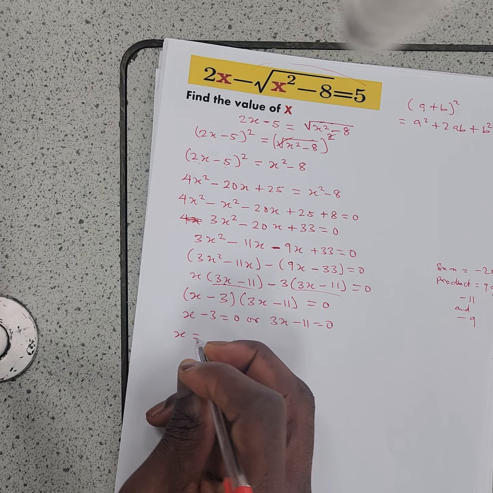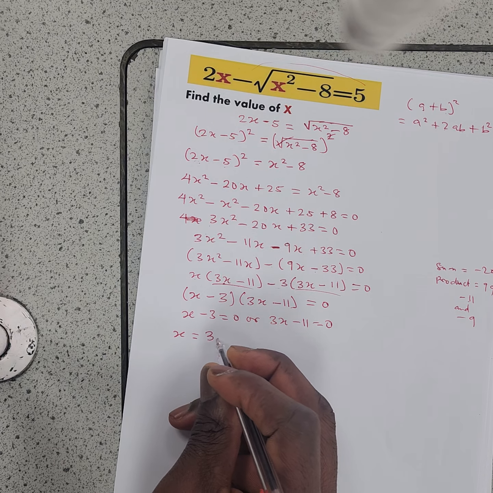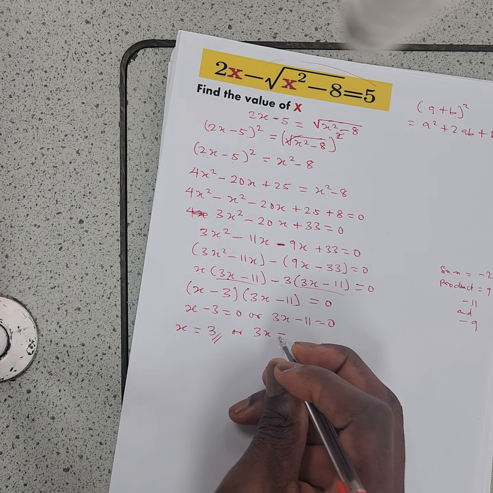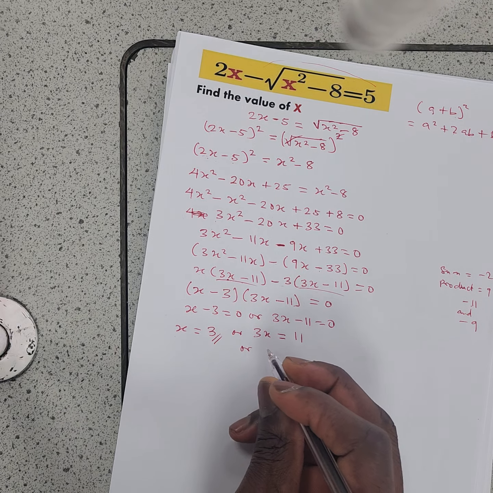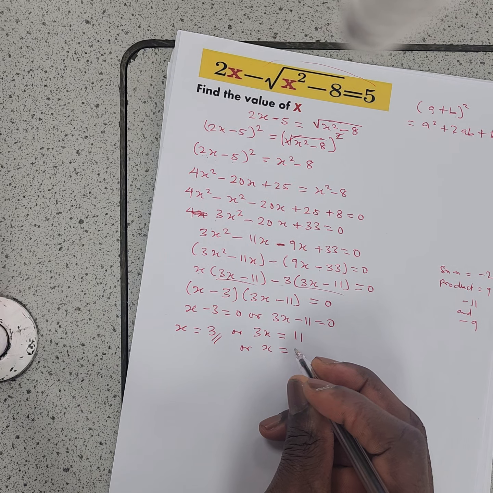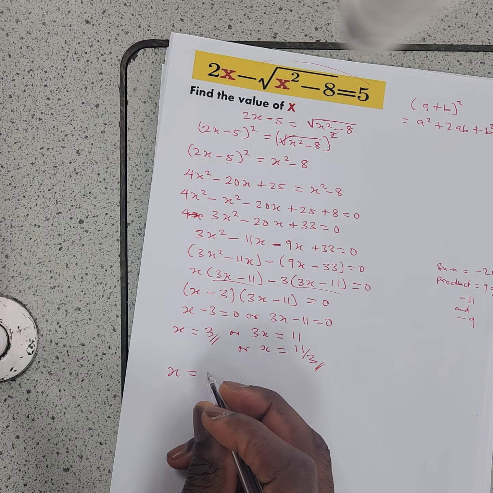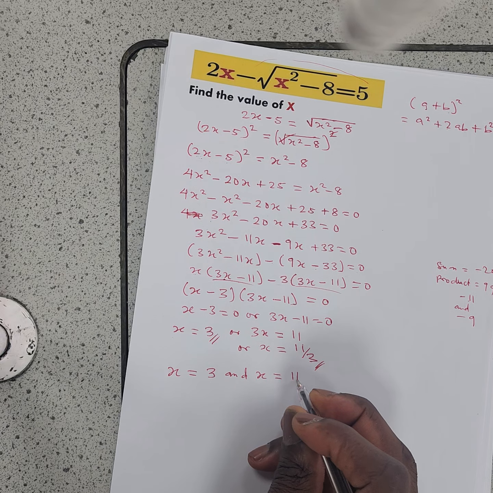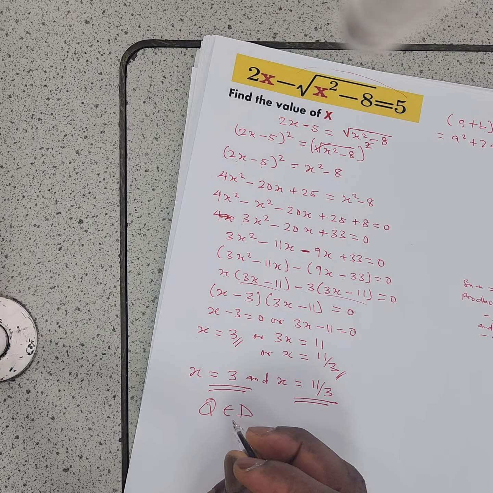So here it becomes x equals to, minus 3 goes to mean 0 becomes 3 plus 0, that's 3. So we know this value here. The second value of x becomes 3x equals to, minus 11 goes to mean 0 becomes 0 plus 11, that is 11. So divide both sides by the coefficient of x, which is now 3 here. So we have 11 all over 3. The two values of x that will satisfy that expression are x equals to 3 and x equals to 11 all over 3. Quite easily done. Thank you.